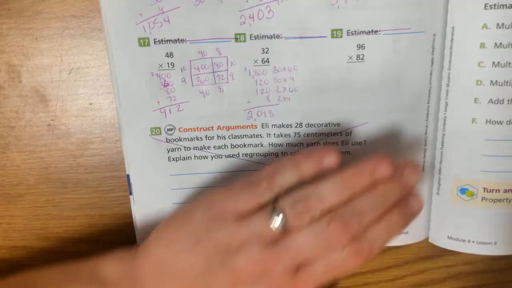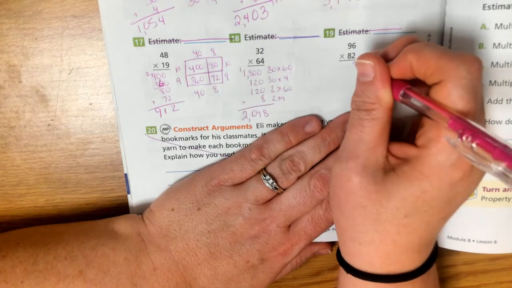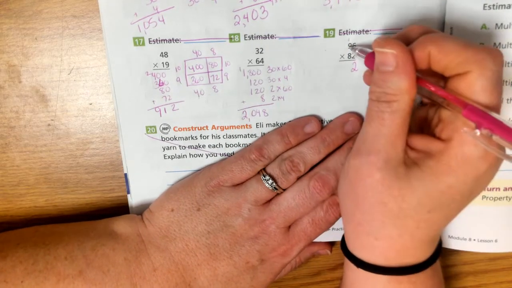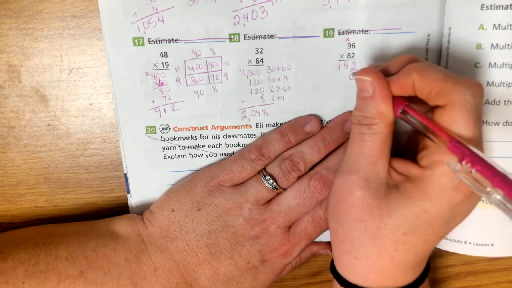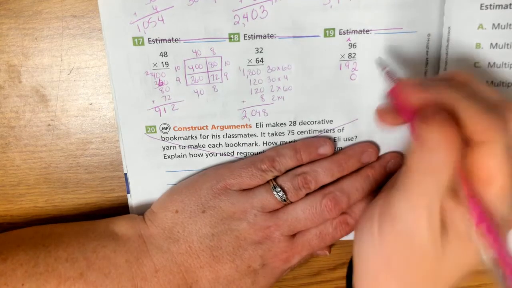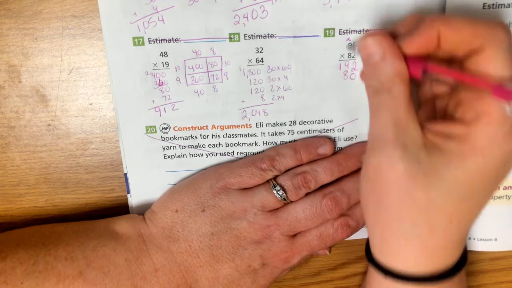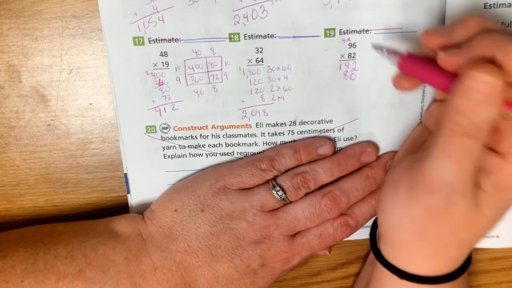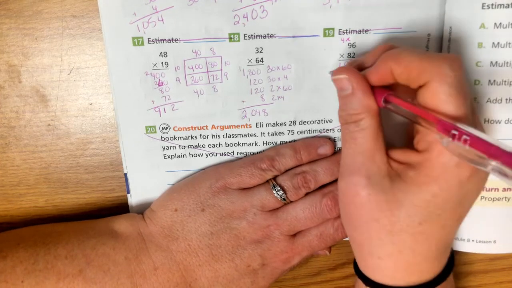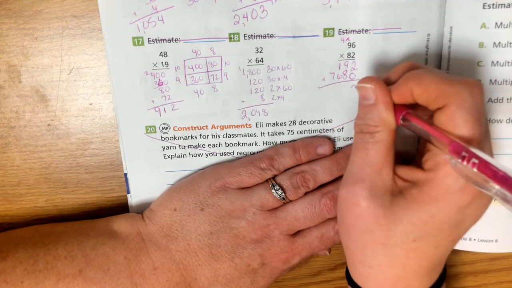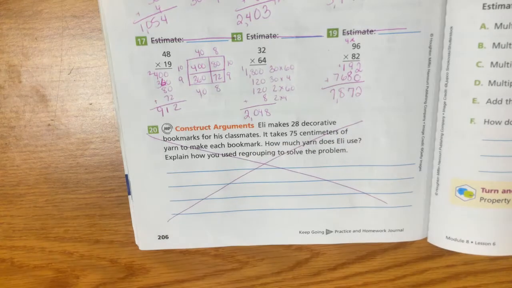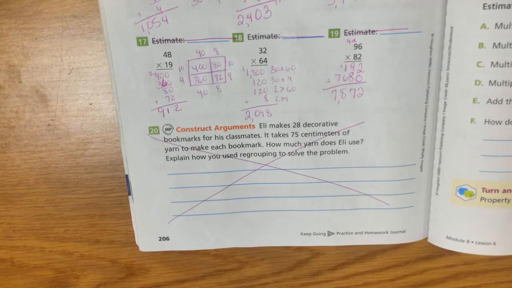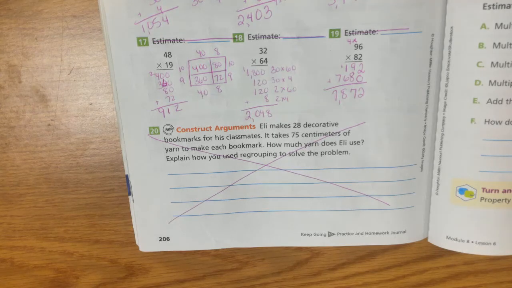And our last one, standard algorithm. 6 times 6, 12. Regroup our 1. 9 times 2 is 18, plus 1 is 19. We're going to get rid of our 1. Put a 0 in our 1's place because now we're moving to our 10's place. 6 times 8 is 48. 9 times 8 is 72, plus 4, 76. 17, 8, 7,872.